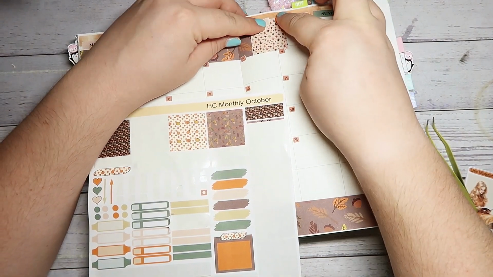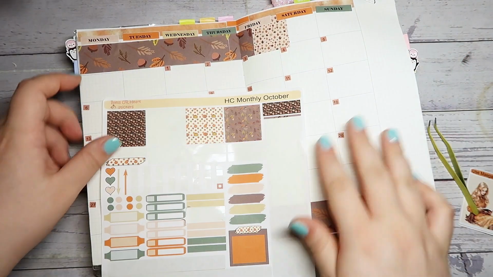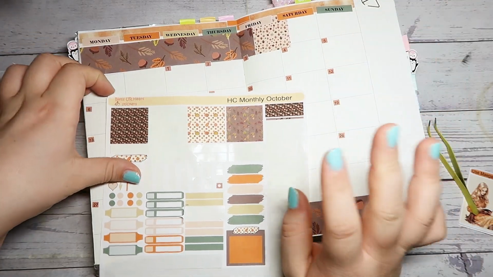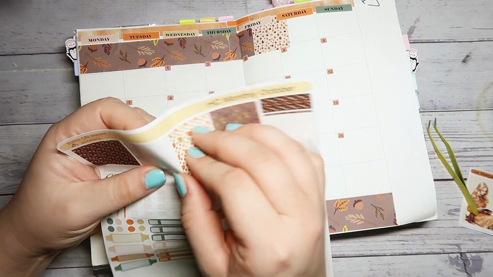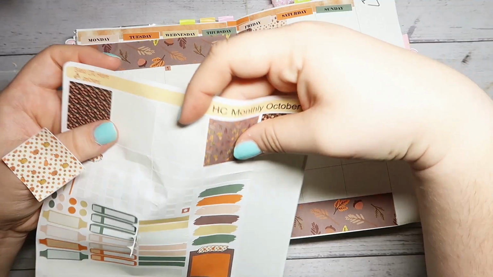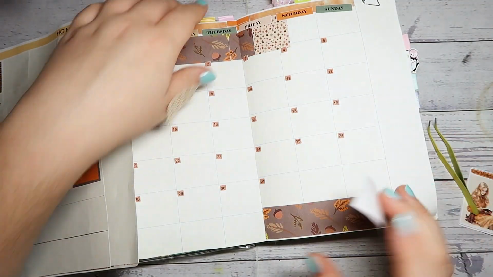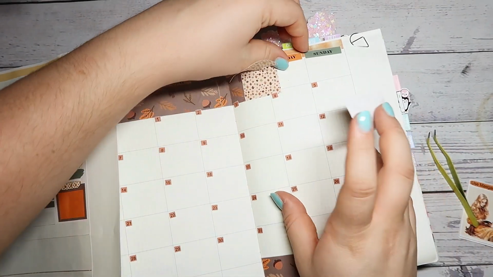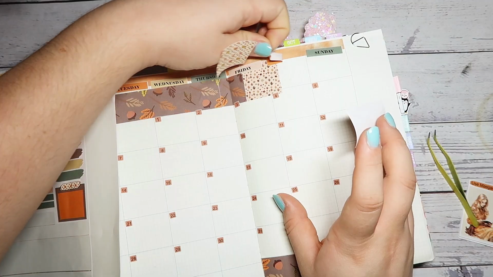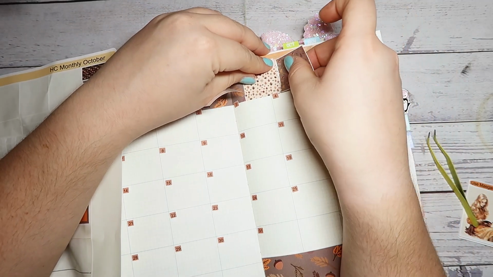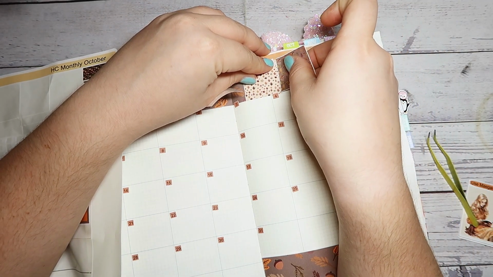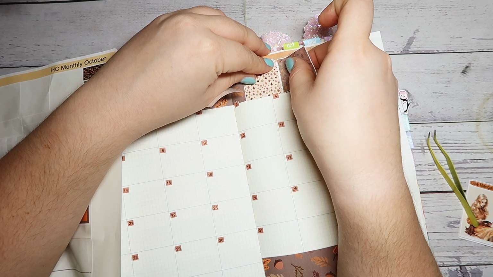One thing I do have to let you guys know about these stickers, this kit specifically, is it is super easy to peel things up. Super easy. I am having absolutely no difficulty peeling up these stickers and adding them to the planner. So that is very, very good news.